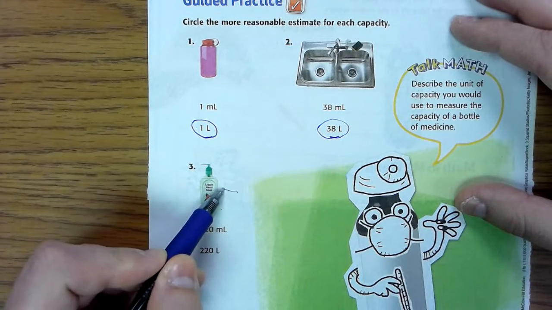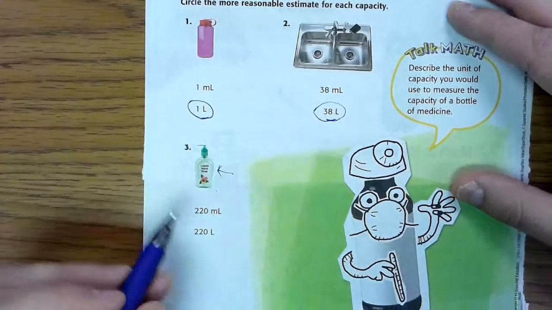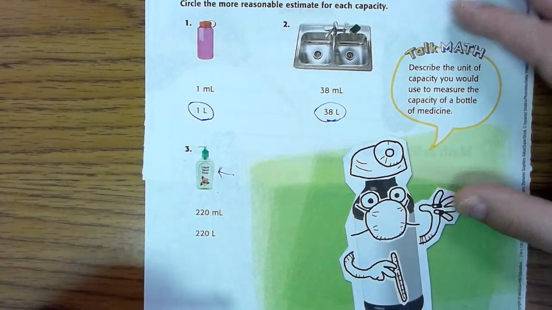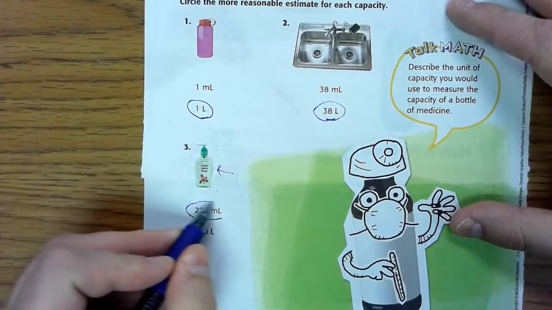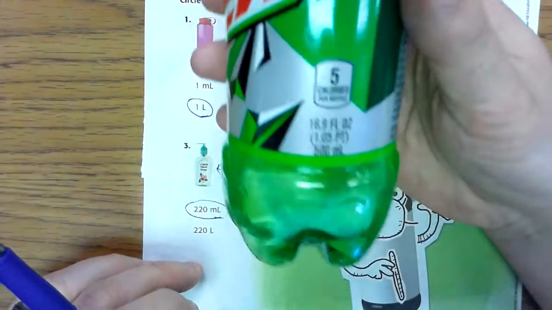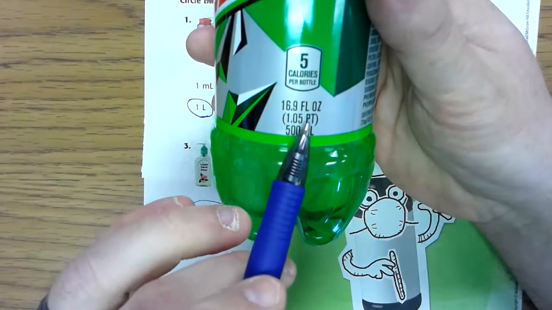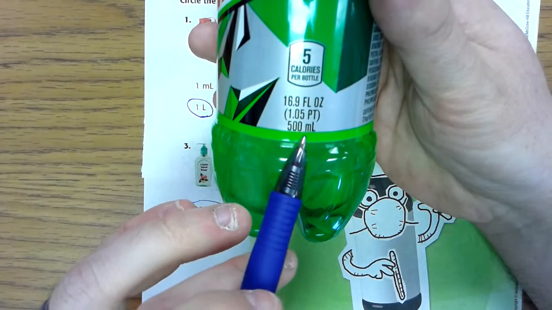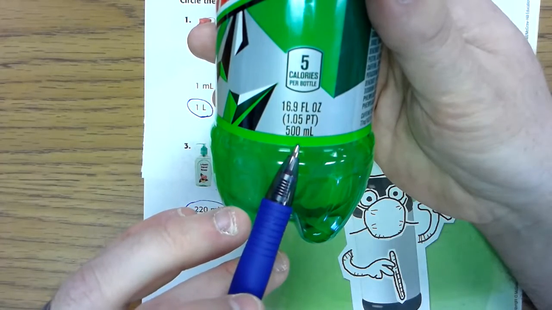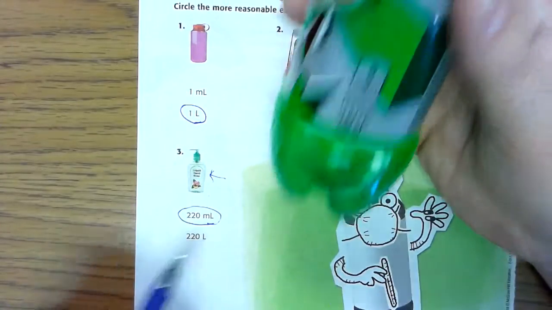In low availability, liquid hand soap. Is it more reasonable to think that 220 little droppers would fit in here, or 220 big liter jugs would fit in here? Obviously, you'd say the droppers. And if you look at a lot of your containers that you guys have, like this right here, it has the standard units that we use here in the United States, ounces and pints, and then you have 500 milliliters, which is half of a liter.